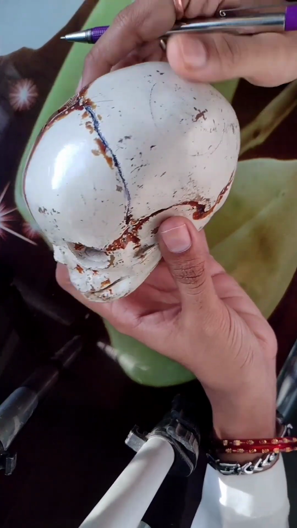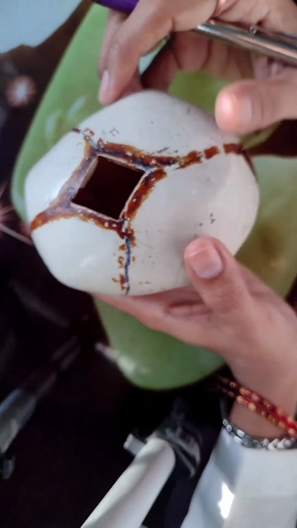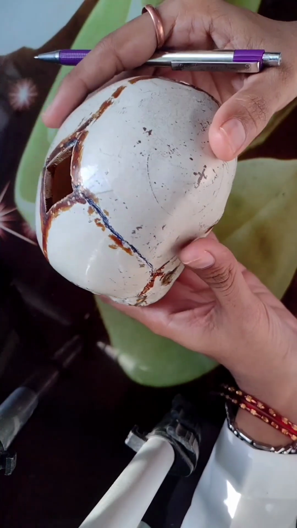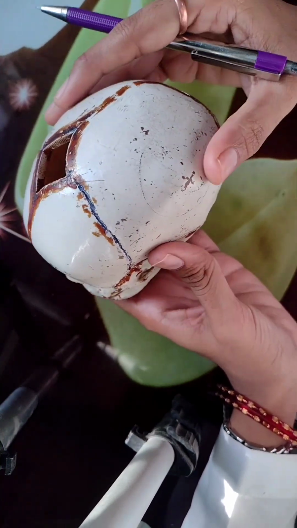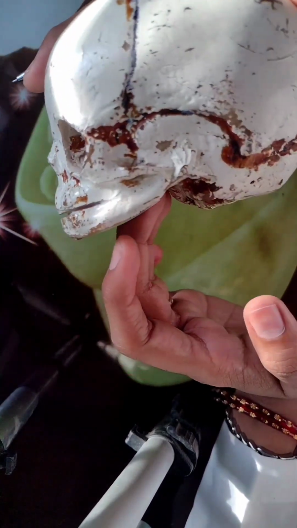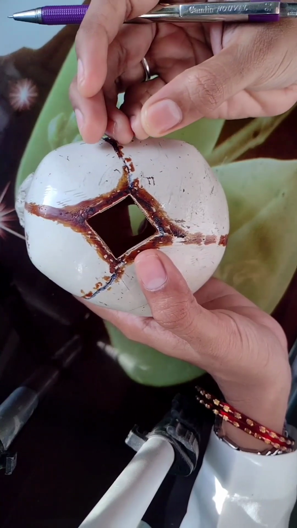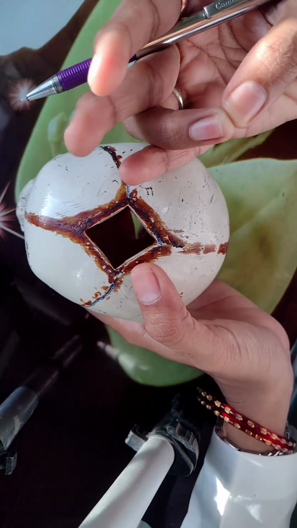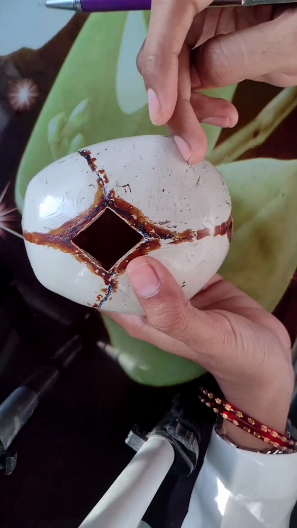Hello students, in today's lecture we will see about the fetal skull. This fetal skull is important during the practical examination. The subpoints are landmarks, bones of the vault, then sutures, fontanelles and diameters of the fetal skull.